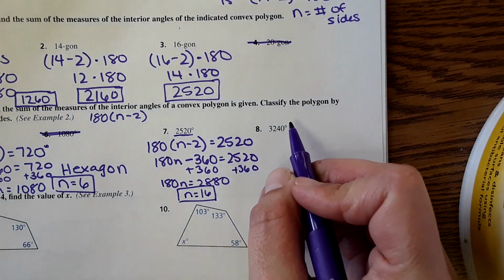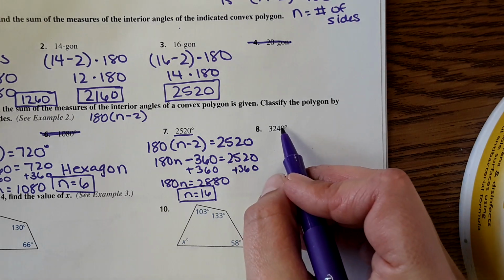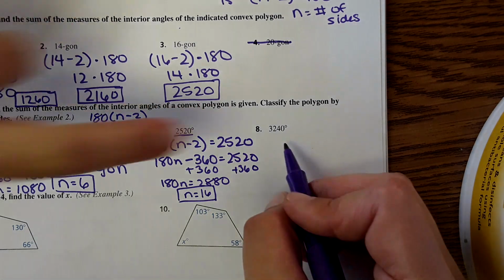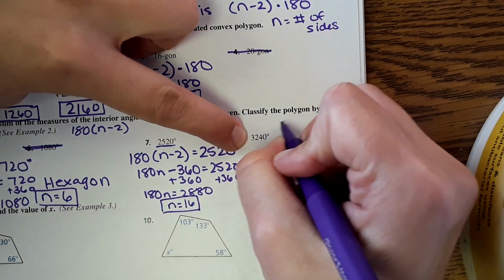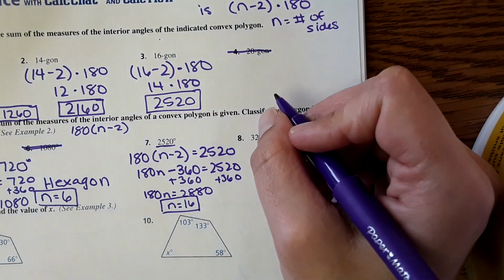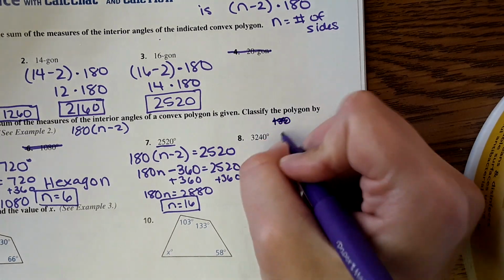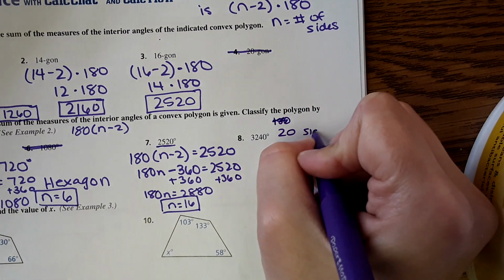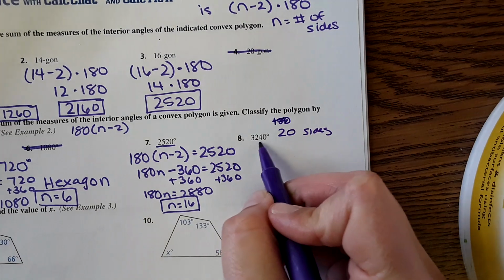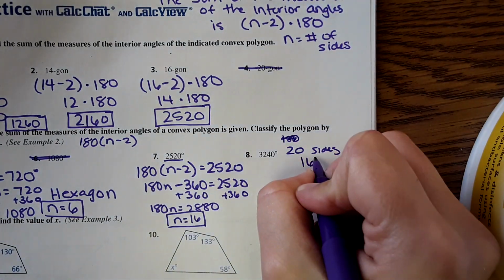Sometimes they give you the individual angle measure. So what's 3,240? How many sides does this one have? I'm going to quickly solve it to find the number of sides. Or maybe I have it on the answer key, so I can shortcut it. Hold on. Okay, this one has 20 sides. So if I was to do 3240 divided by 20, each individual angle would be 162 degrees.